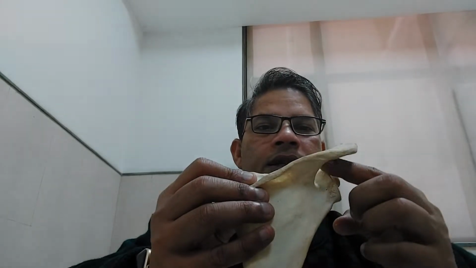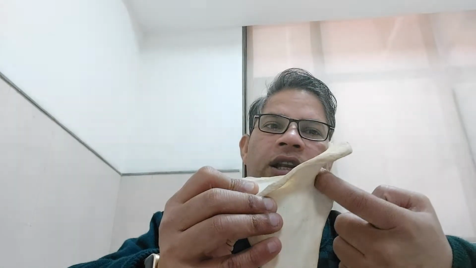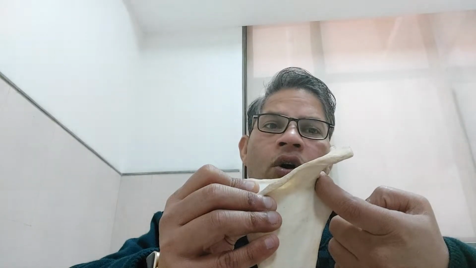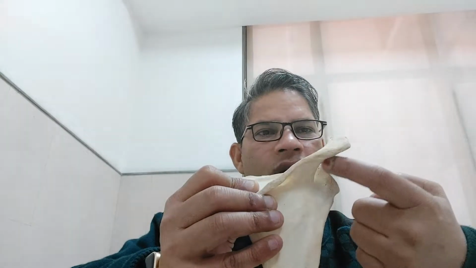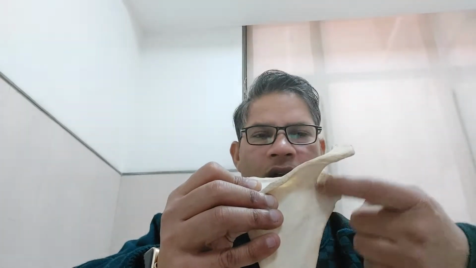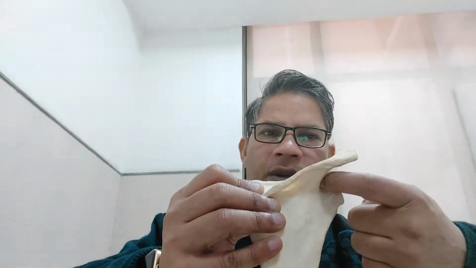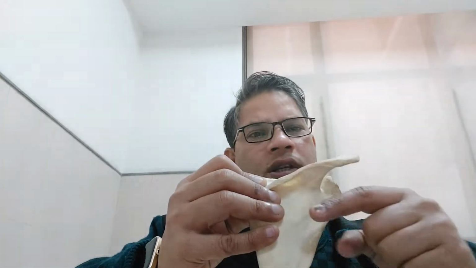Okay, and there is the lateral border which forms a notch with the glenoid cavity, that is known as the spinoglenoid notch. This notch passes the artery, the suprascapular artery. Okay, and the suprascapular artery is traversing through this one. So this one is a lateral border, this one is a posterior border, and the anterior border is merging with the dorsal surface of the scapula.